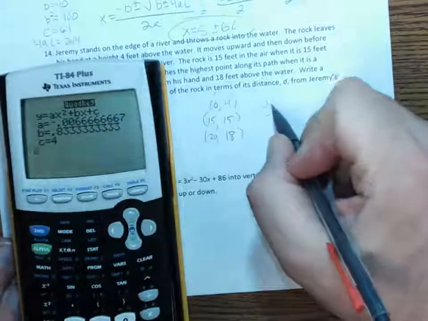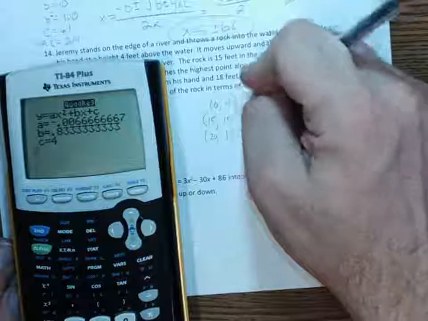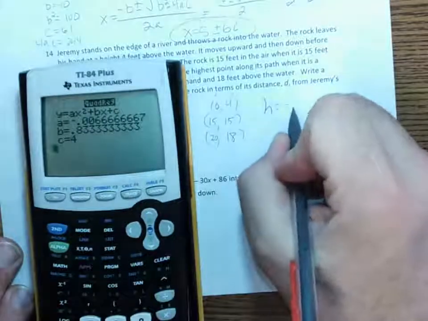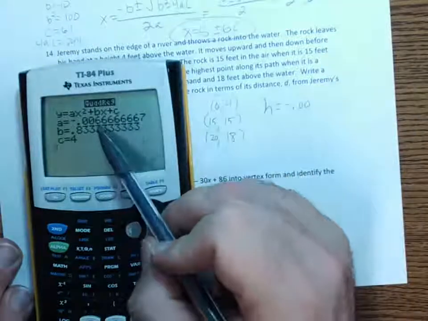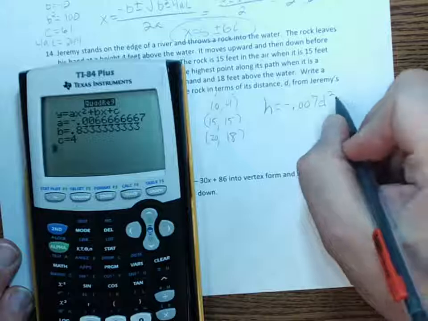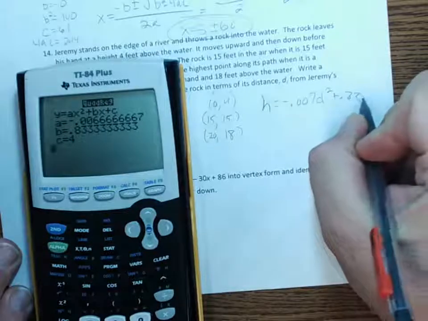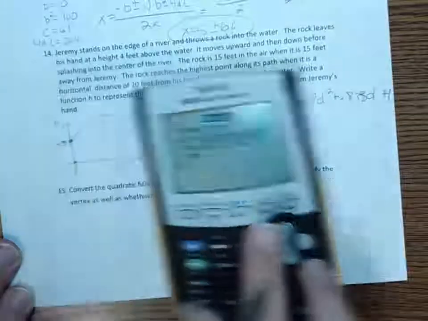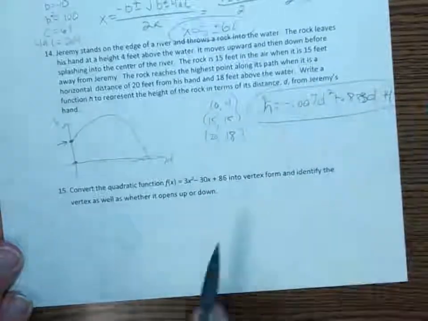So we're going to go y equals, not y equals, the height h equals, and we've got negative 0.00, I guess we'll round it to 3 places, 0.007 d squared plus 0.833 d plus 4. And that's going to be our equation right there.